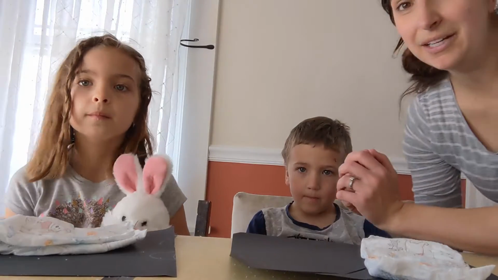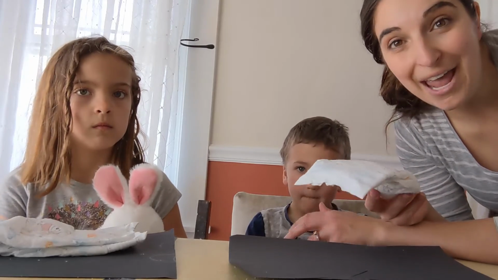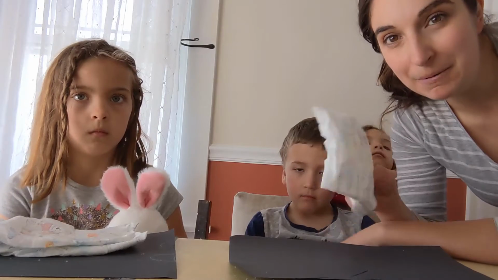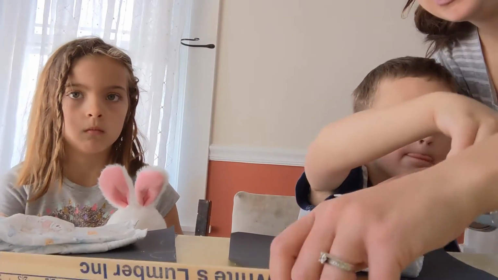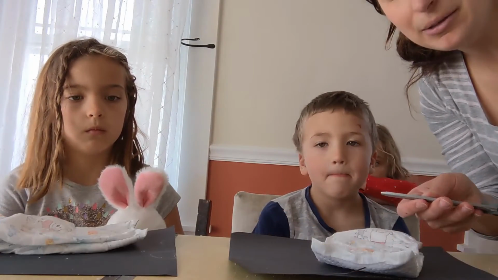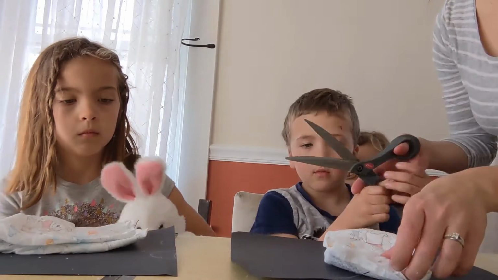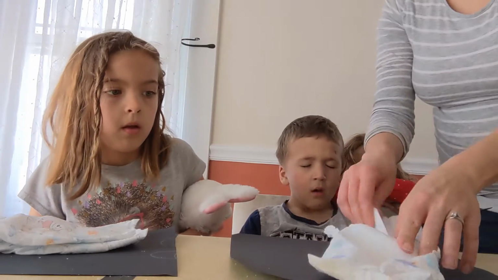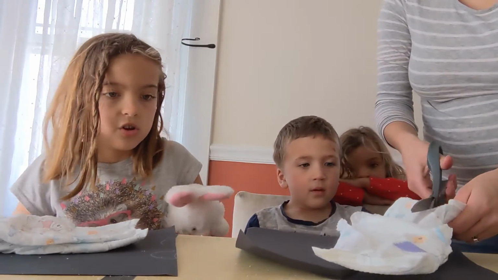For this experiment, we need just a few things. We need a diaper, and if you don't have one, maybe see if there's a neighbor or friend that can give you a diaper. We need scissors and maybe a straight edge to help gather all the pieces of the polymer. Okay, so first we're gonna cut open our diapers. And then we're gonna shake out all of the polymer.